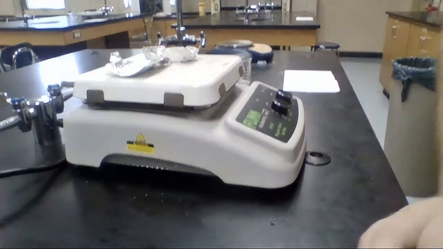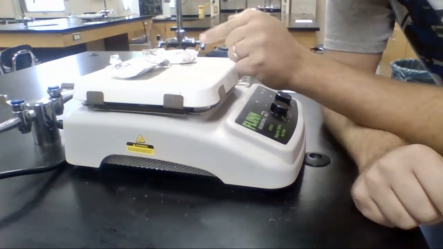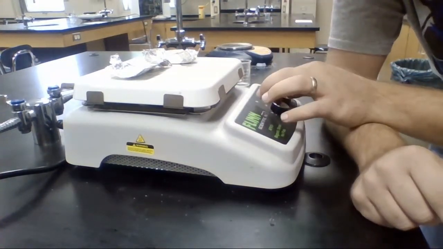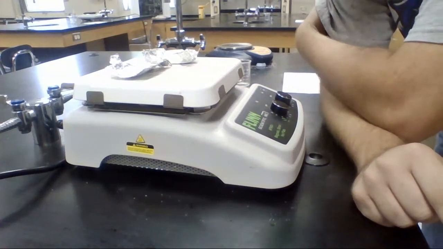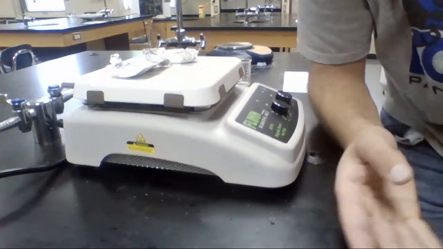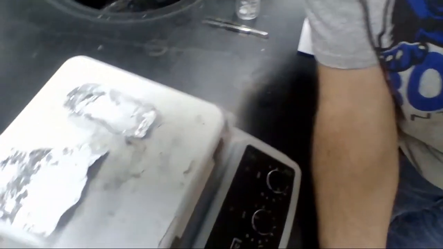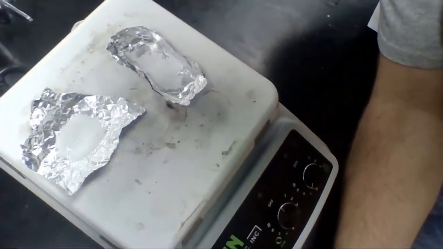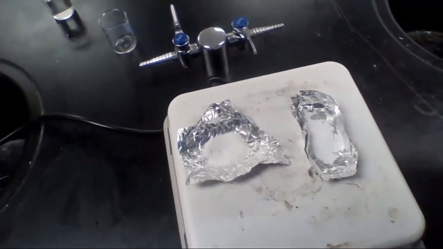For the next experiment, what we're going to be using is known as a hot plate. This is what my hot plate looks like. On top I have my salt and my sugar. Actually, that's my salt, that's my sugar. I have the hot plate turned up, and we're going to see which one melts first and analyze why. If we look on top, you can see nothing's happened so far. We're going to observe until we see a change.